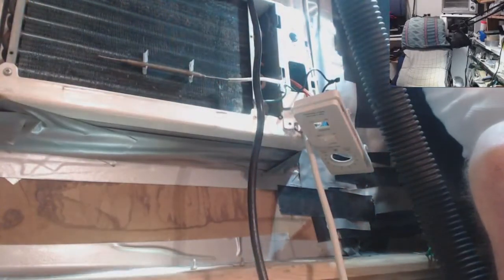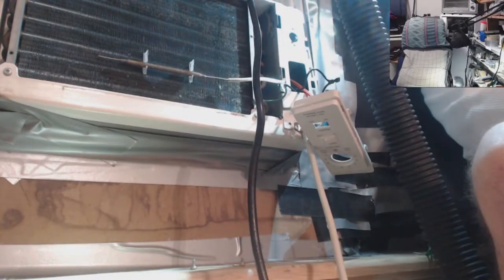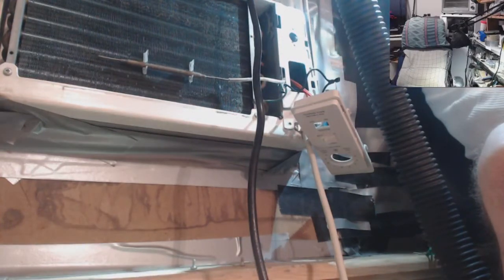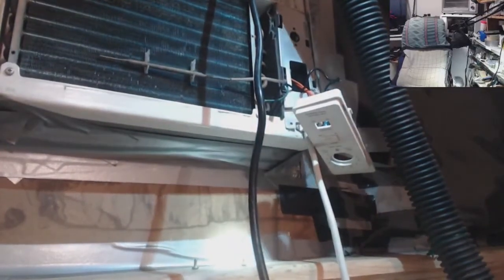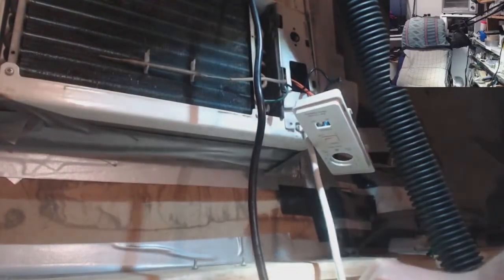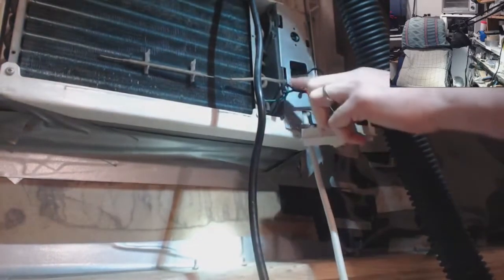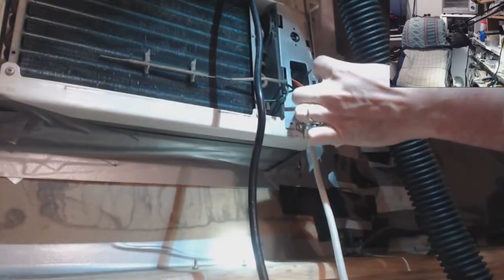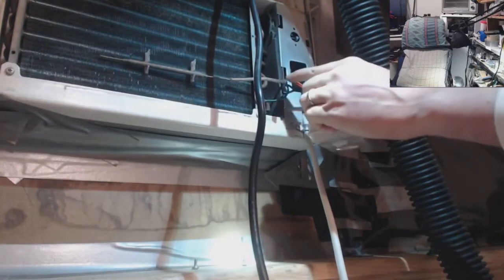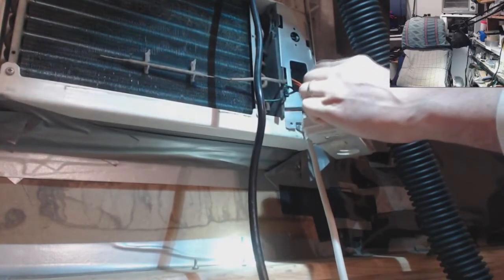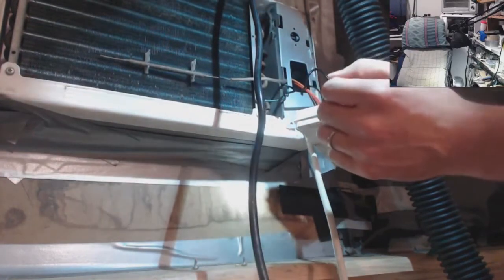So I'm gonna begin reassembling. I know how to turn it on now from the outside, just by connecting, shorting those two. So this is live, and this one's ground, or that's incorrect. This one's live, and this one is neutral. Connecting live and neutral completes a circuit.